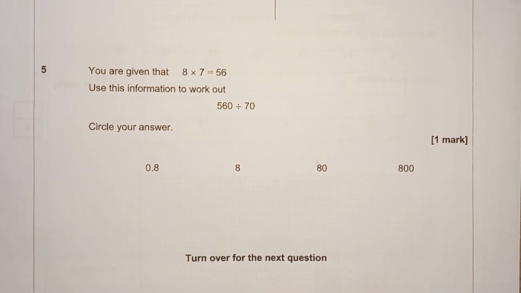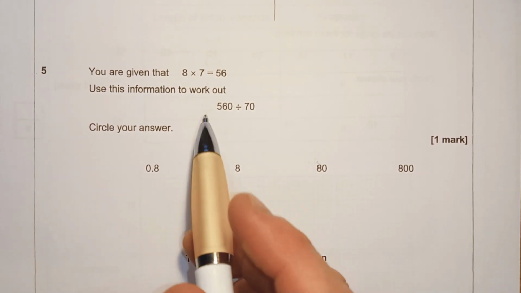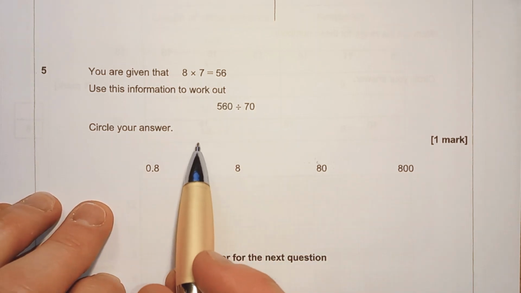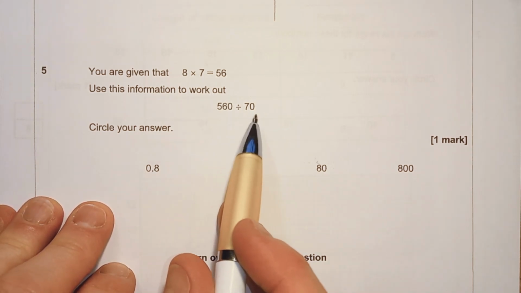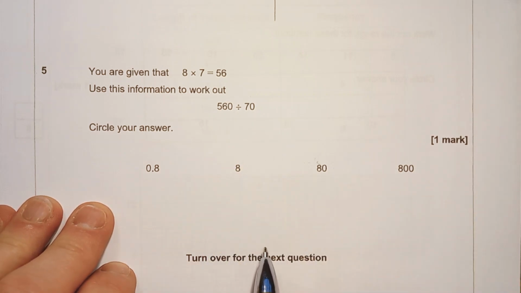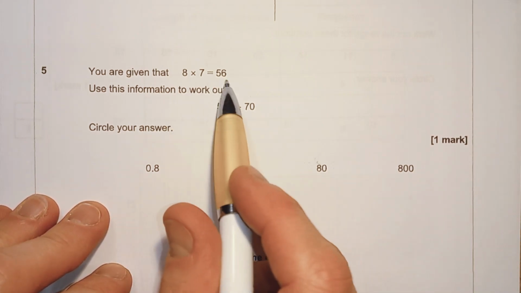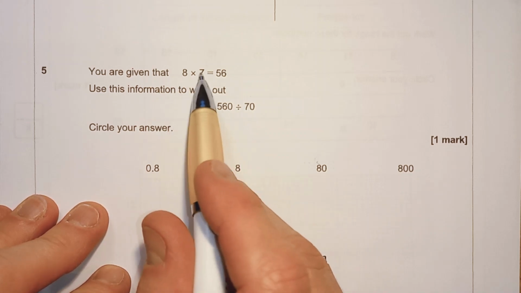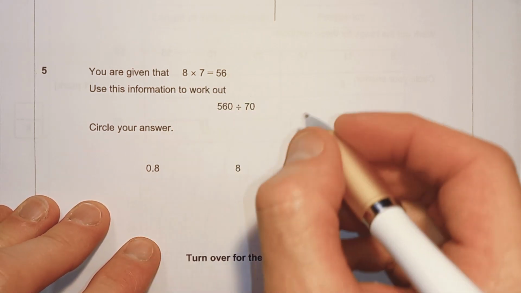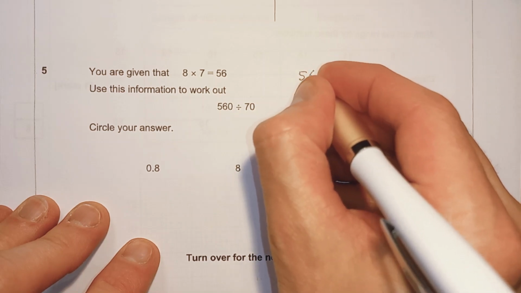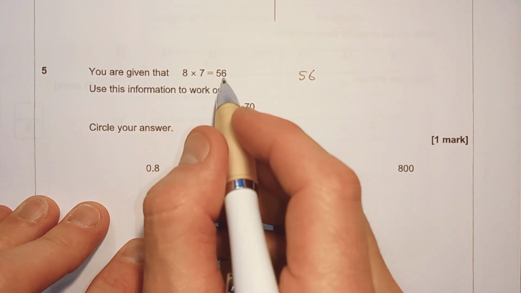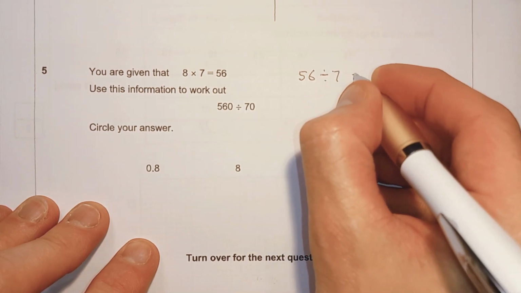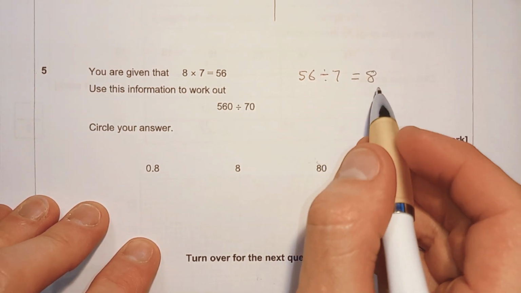Question 5. You are given that 8 times 7 equals 56. Use this information to work out 560 divided by 70. Okay, well, what we can do to start with is we've got times here and they've got division. Well, the opposite of division is times. So we can use this to say, well, 8 times 7 is 56. If we do 56 divided by 7, we're going to get 8.